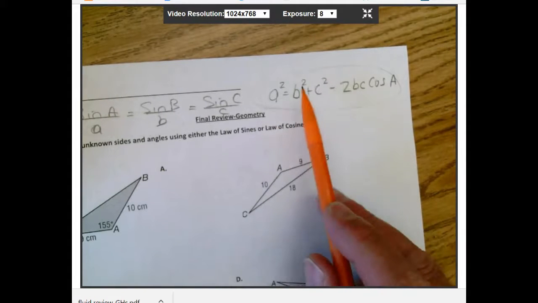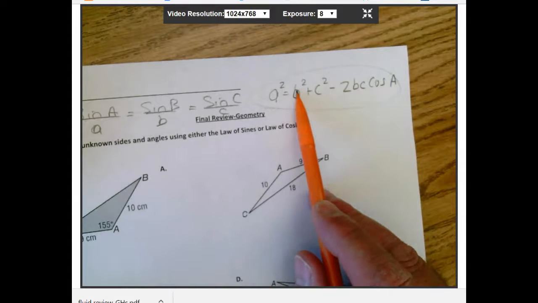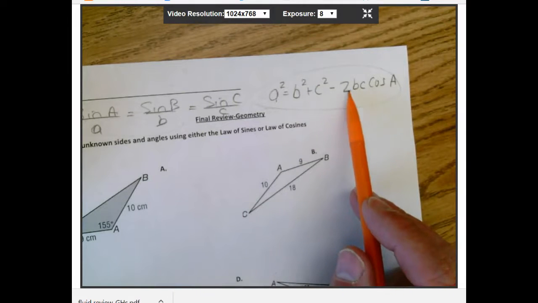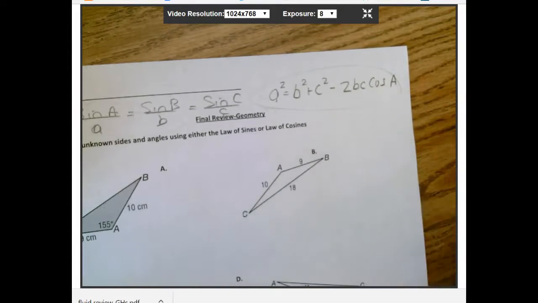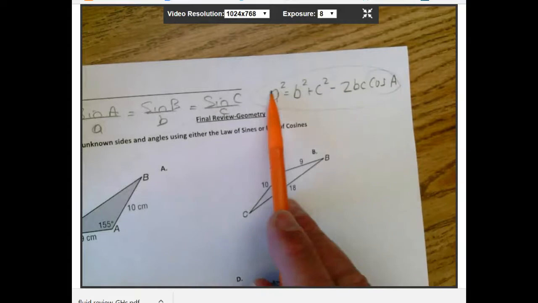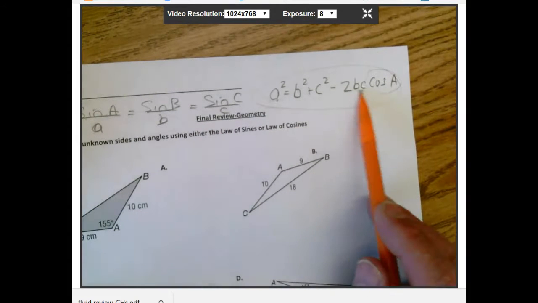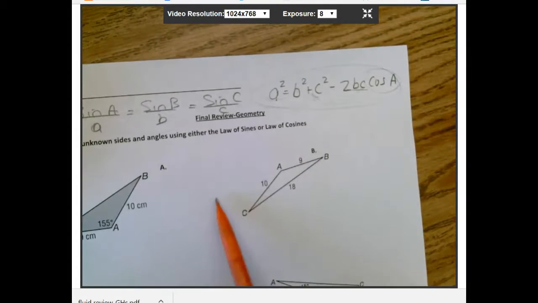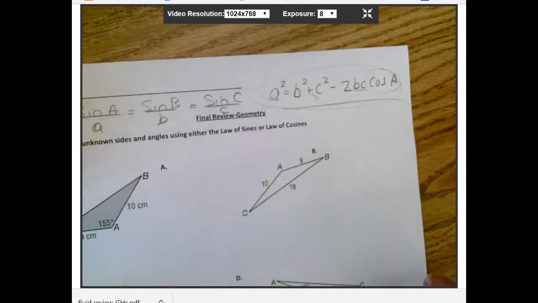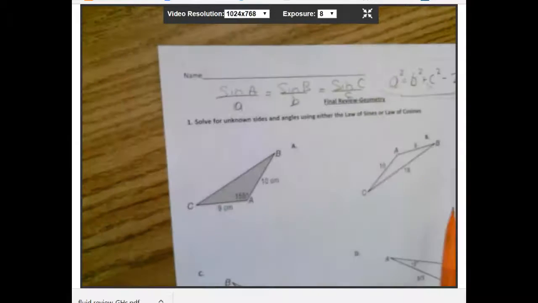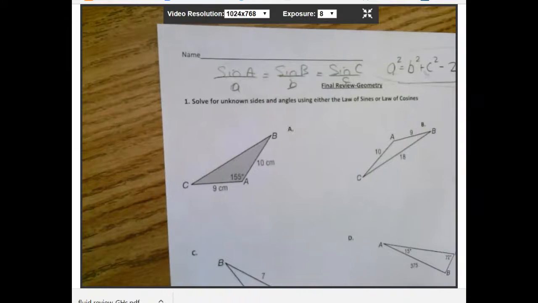And we could switch this around, make this b squared, a squared back in here. Then we'd be 2 times ac, cosine of B, and so on. We just change these to match whichever one is out here, and these to match whatever's on the inside. Okay, this is our general equation right here. And we can look at each one. We'll do a couple here, and you can see how they're done.